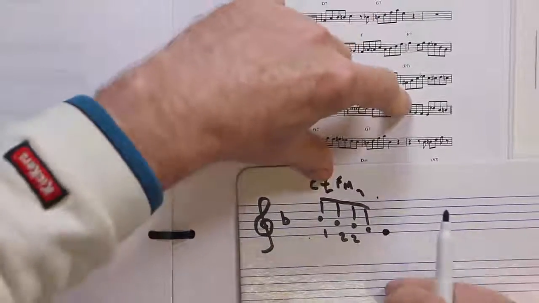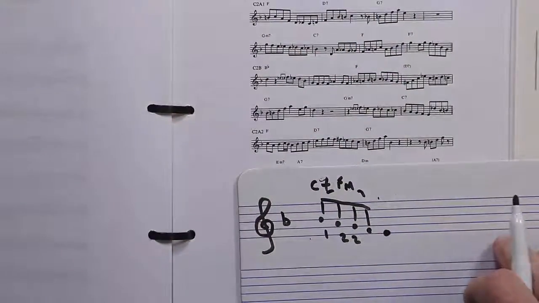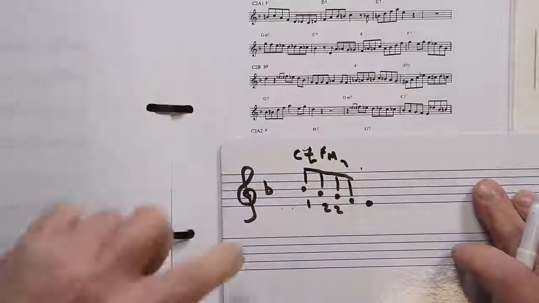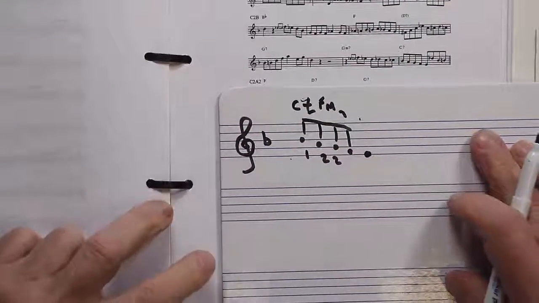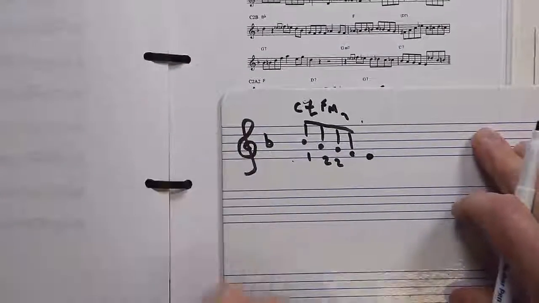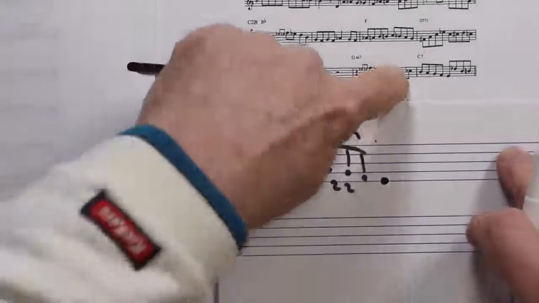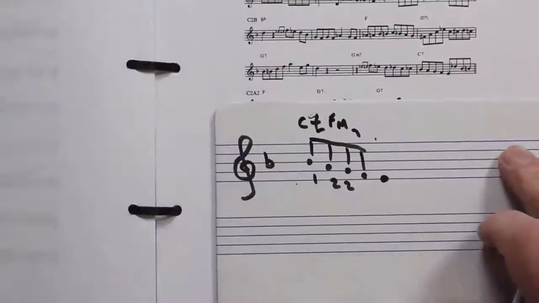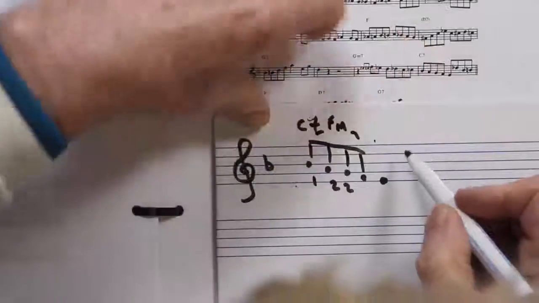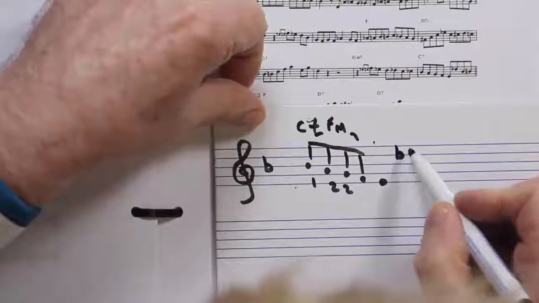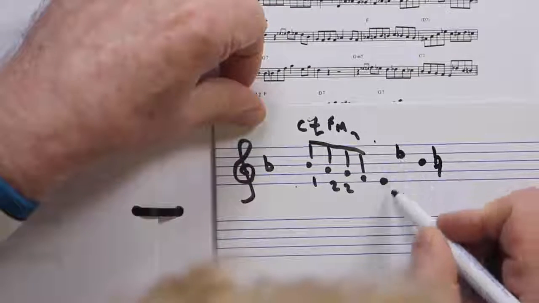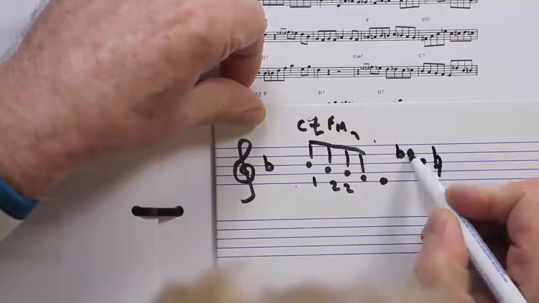Let me just check that I can see myself on camera. I'm looking at this bit here. I'll just move this up a bit. Have a quick look. So it's running to this bit here, see? So it's D flat, B flat, B natural.